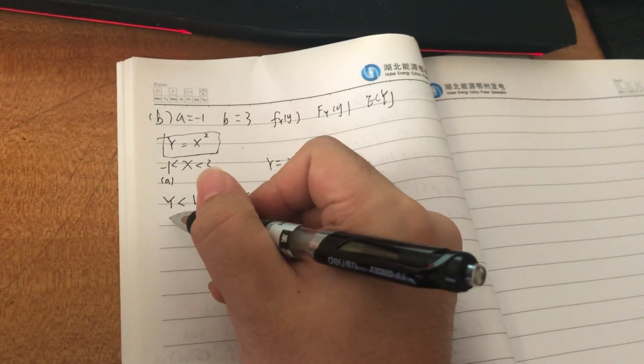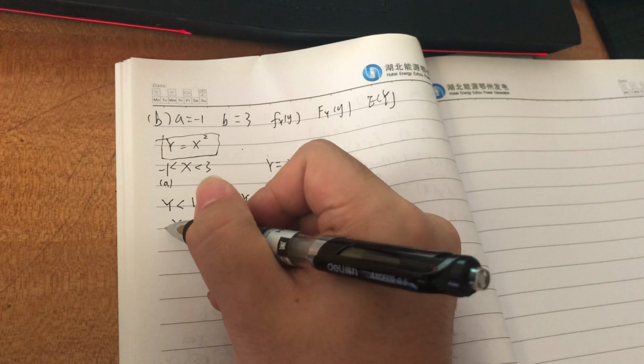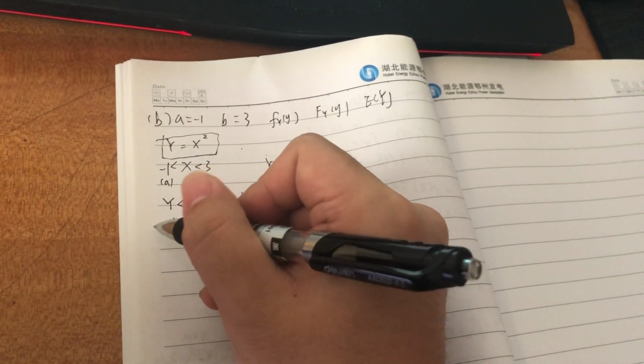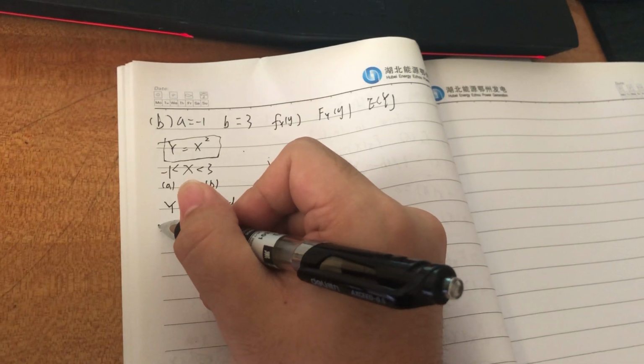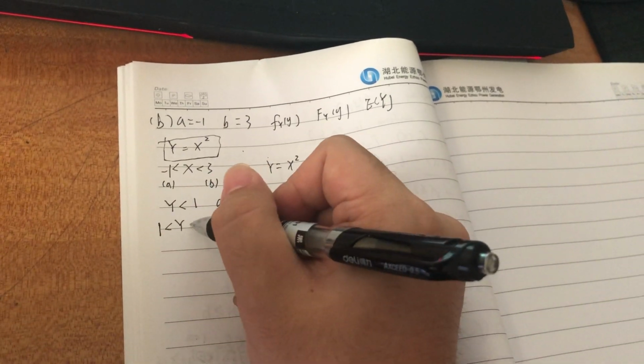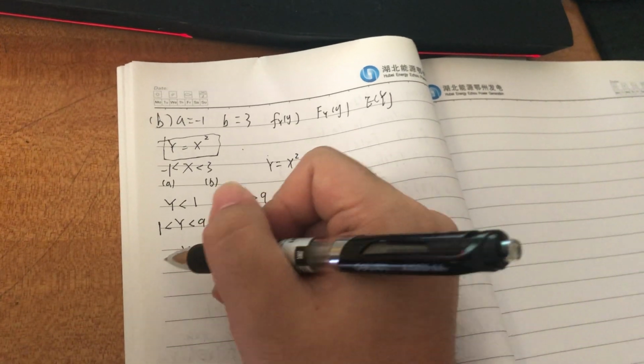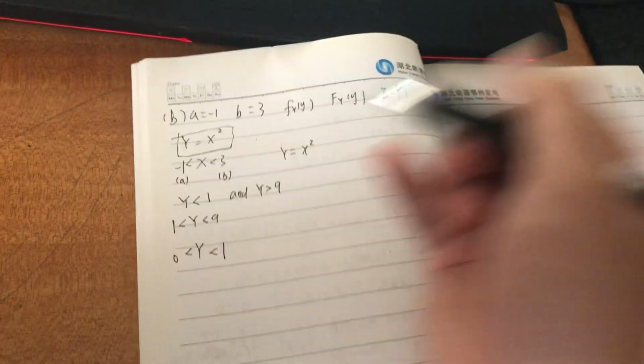The second situation is Y greater than 1 and less than 9. And also we have Y greater than 0 and less than 1.